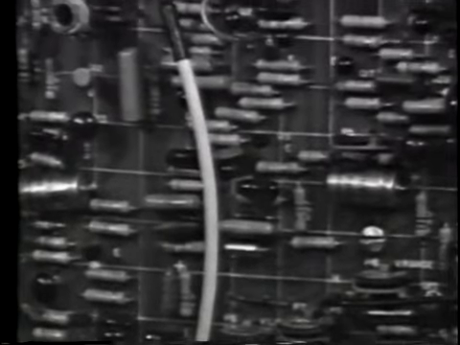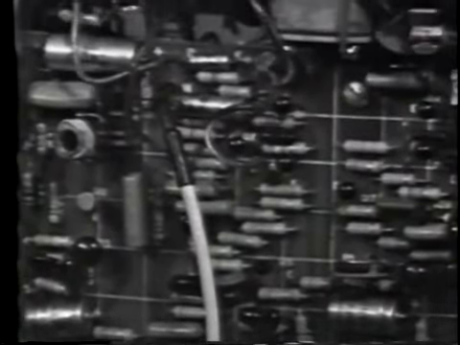Now, we've covered series and parallel circuits, two of the basic configurations used in electronics. A thorough knowledge of how they work and what they do is essential before you can go on to more complex circuitry.